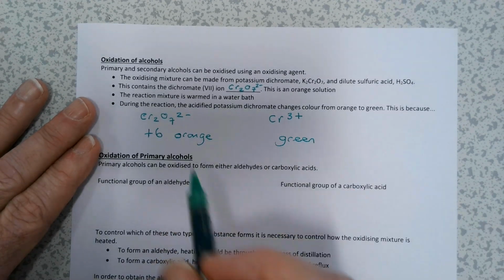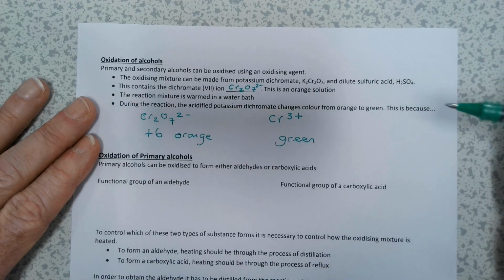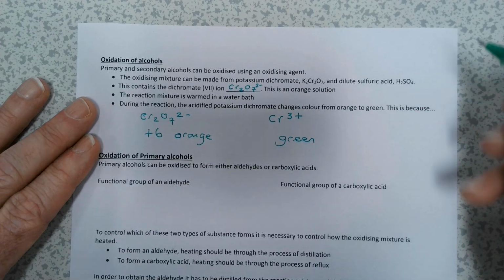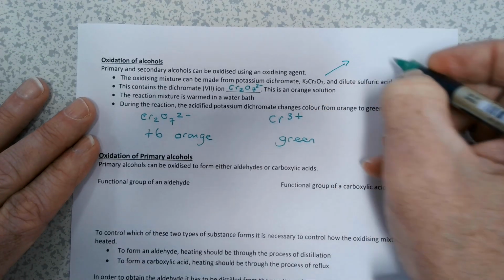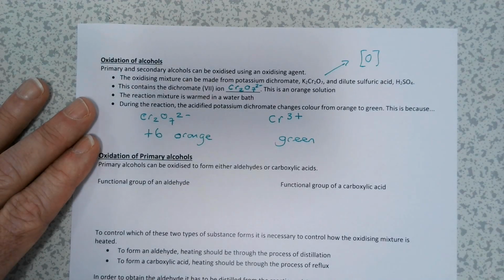Now it's quite complicated trying to write an equation with K2Cr2O7, so we're never going to actually use that formula in any equation. We're going to represent this oxidizing agent as O in a square bracket.